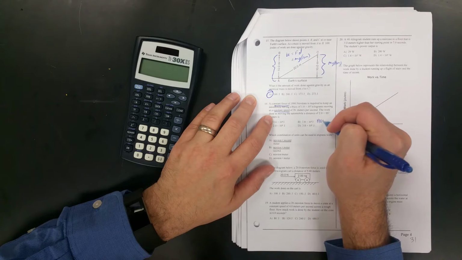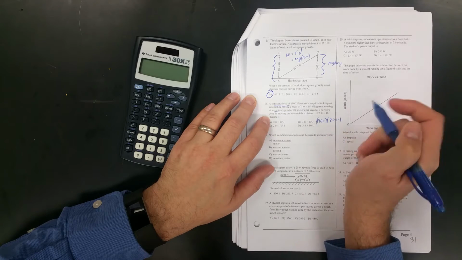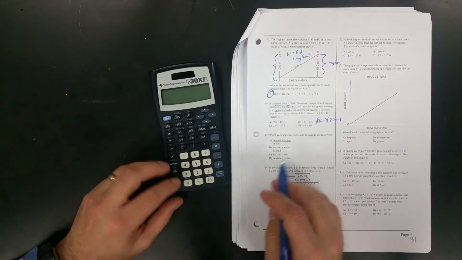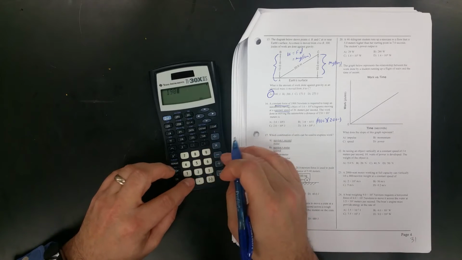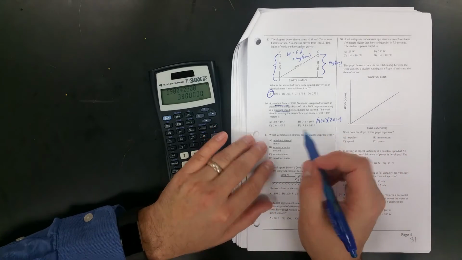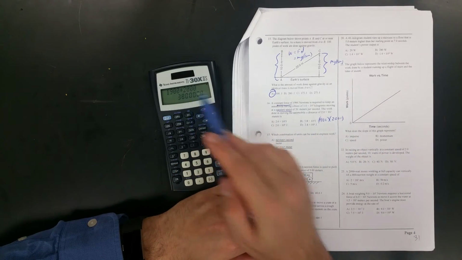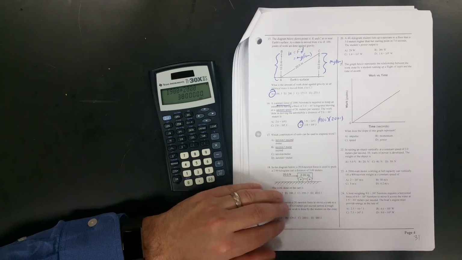Force 1900 times distance of 2 times 10 to the third, which is 2,000 meters. So you can stick this in a calculator, 1900 times 2,000, and you get 3.8 times 10 to the 6th.